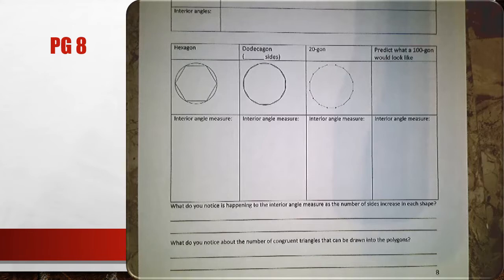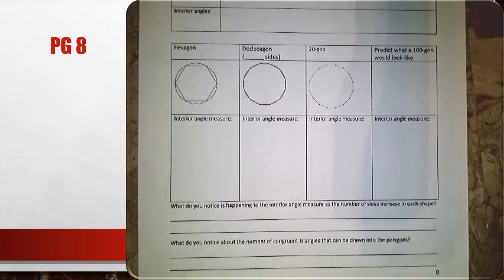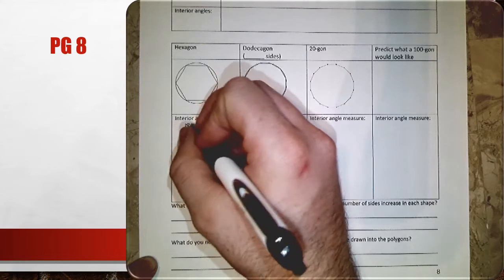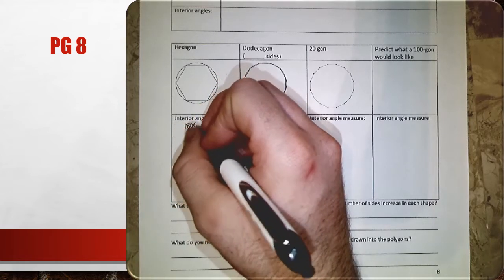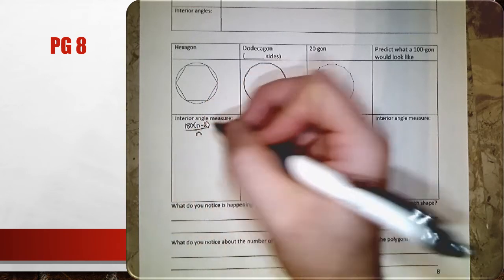Okay, so on that same page, now we're going to look at all the different types of gon. So a hexagon, octagon, 20gon, and so on and so forth. What they want us to do is find the interior angle measure. So from the notes that you should have just taken a second ago, to find that you would do 180 times n minus 2 all over n.